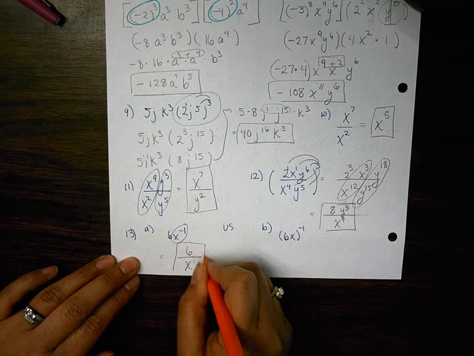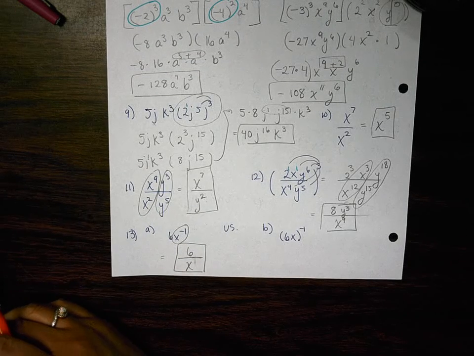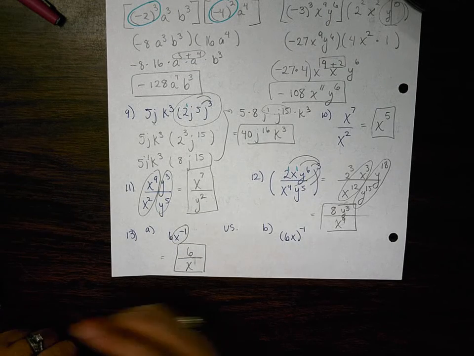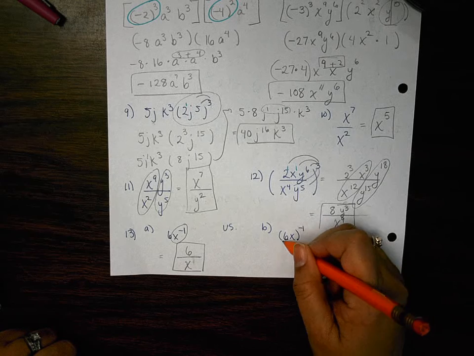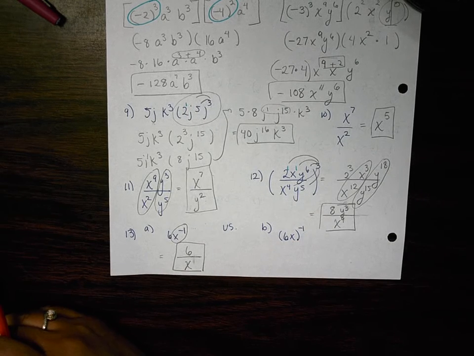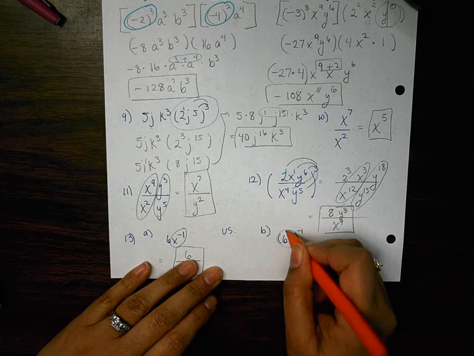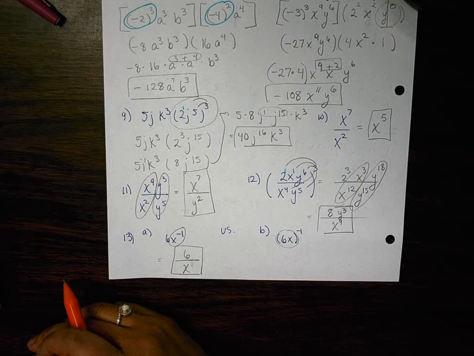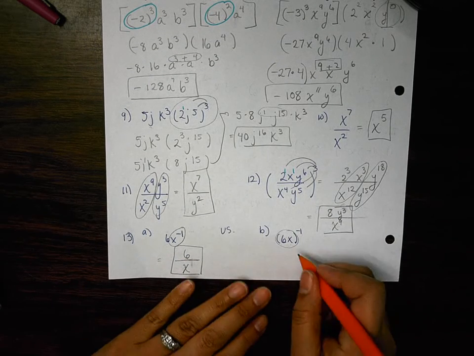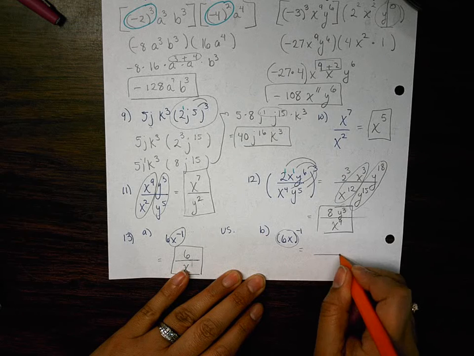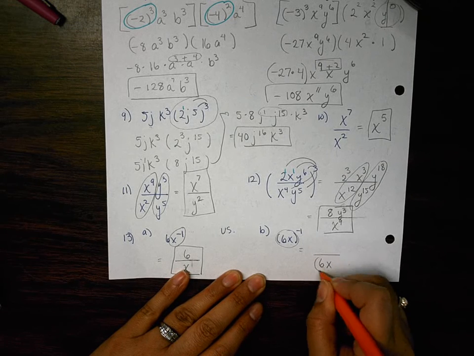Okay, how is this one different? Is that negative 1 being applied to the 6 and the x, or just the x? It's the whole thing. Do you agree? So on this one, does the 6 move with the x or does it stay at the top? It moves with the x. And what's left at the top when there's nothing there?